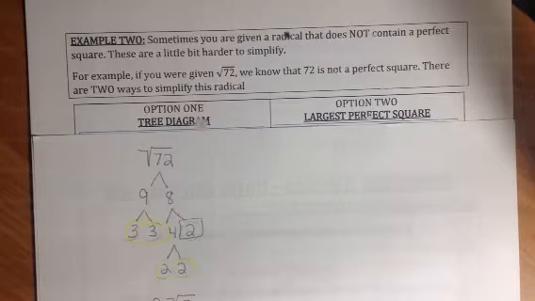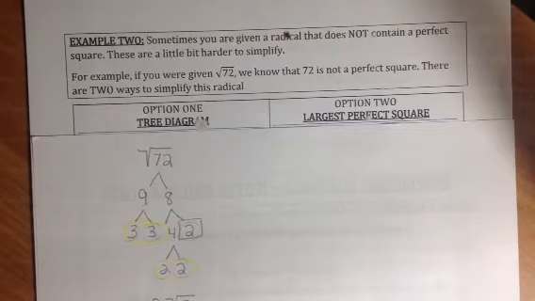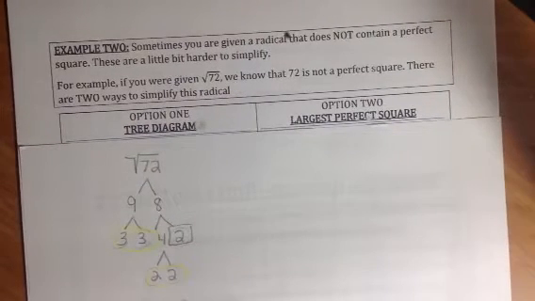Okay, the other method that I wanted to show you, and we'll look at a couple of examples of both again, is the largest perfect square method. Now this is another method which might be a little more challenging, requiring you to find the largest perfect square that divides evenly into the number inside the radical.